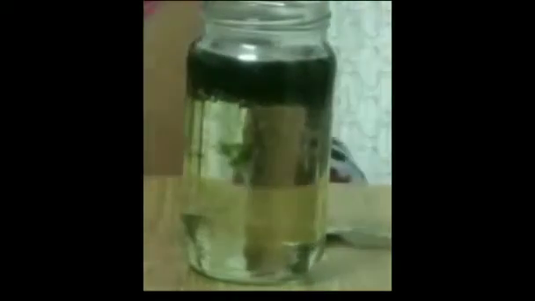Now you can see that the colors will go downside. See how they are slowly going downside.